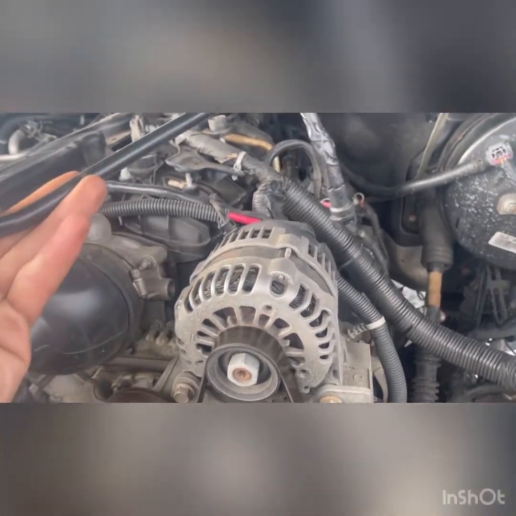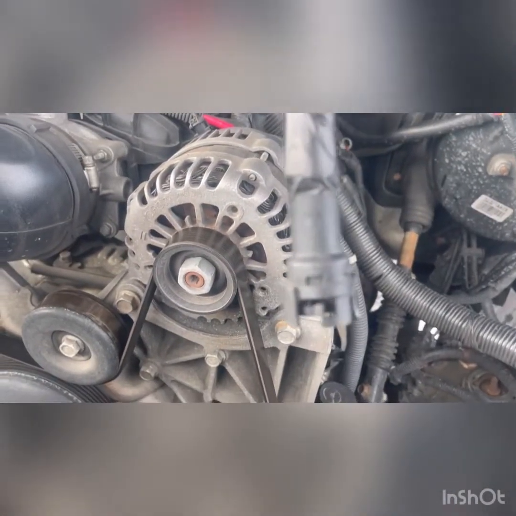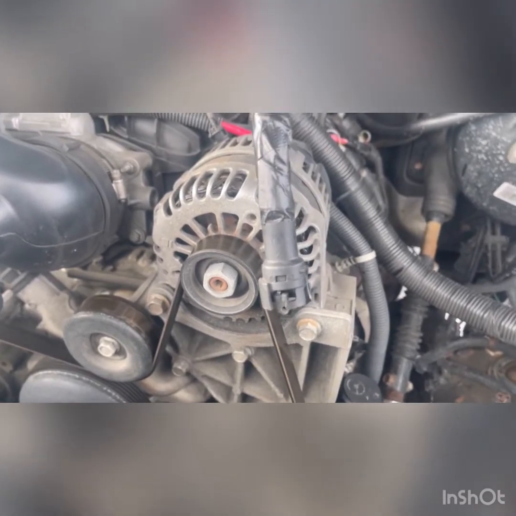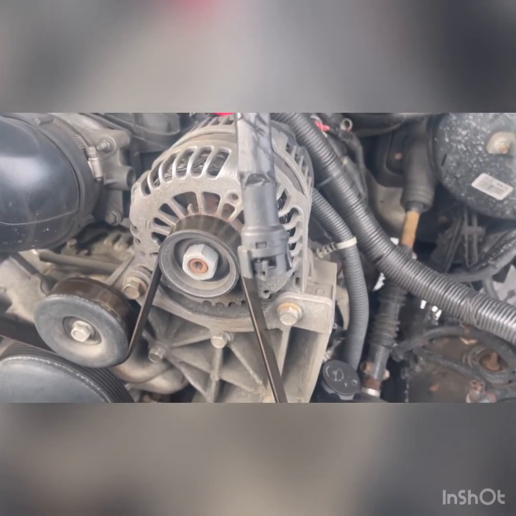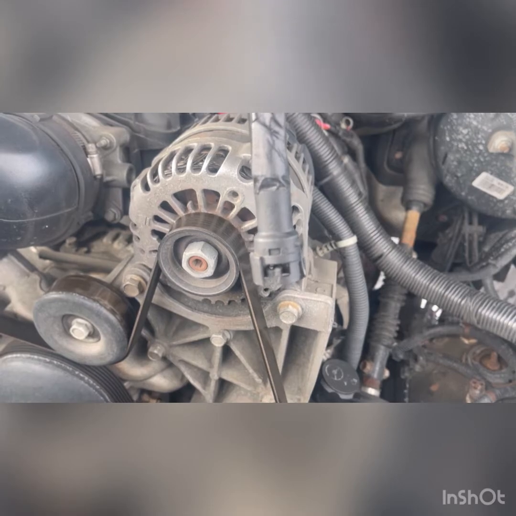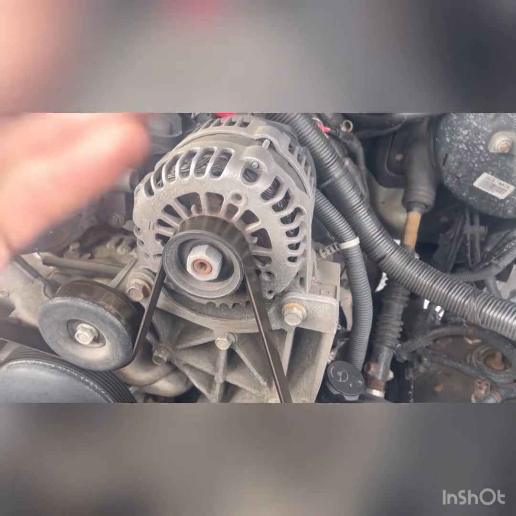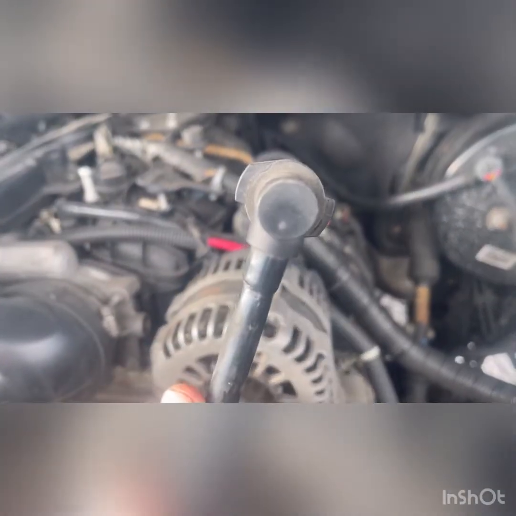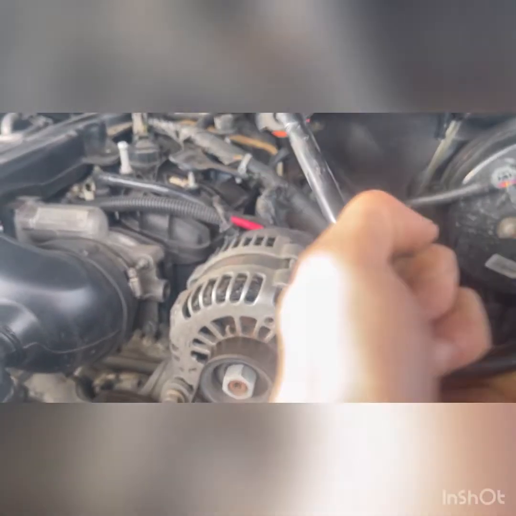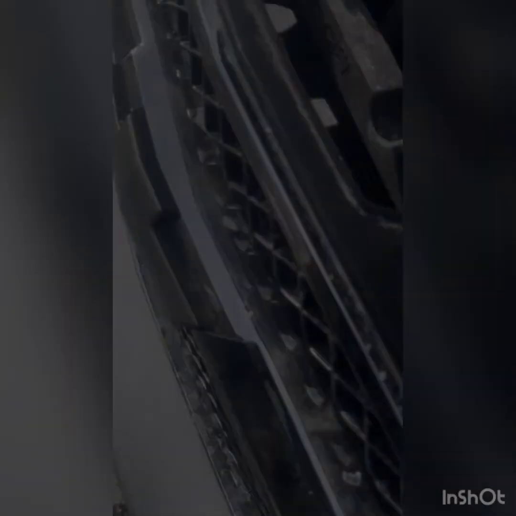Pretty simple to do. This has a lock mechanism. Basically push that black tab up and over the lip, and then it opens up and you can lift it up and out. And this guy just twists on like that. Untwist it and pull it out.